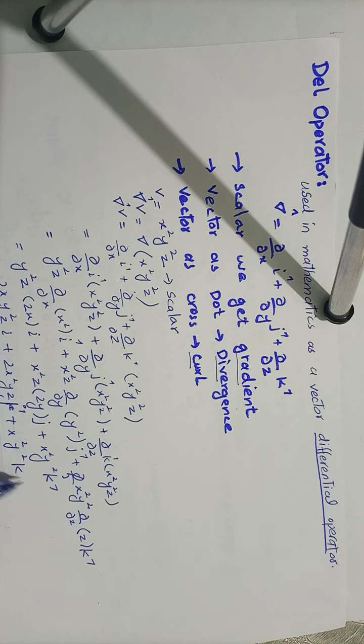When we apply a del operator on a scalar, we get a vector, which means gradient. Now we apply a del operator on a vector as a dot product.